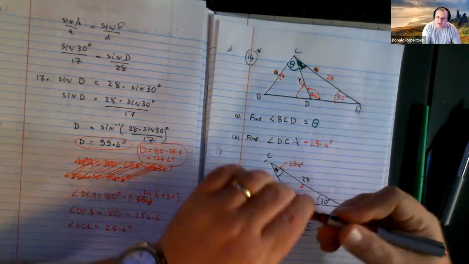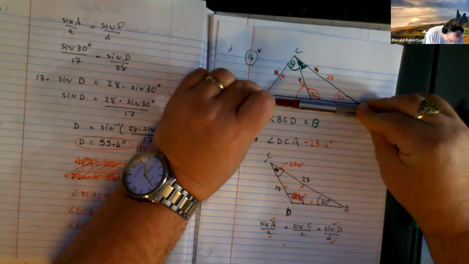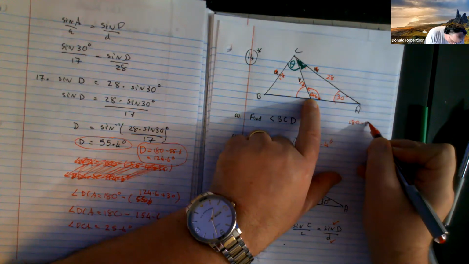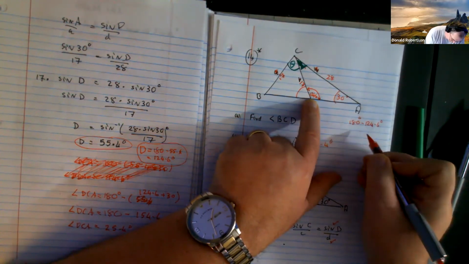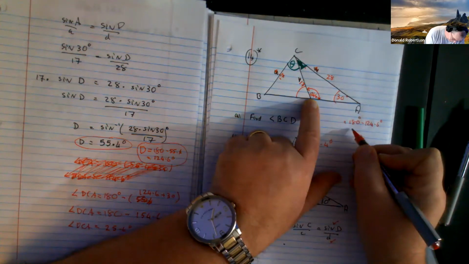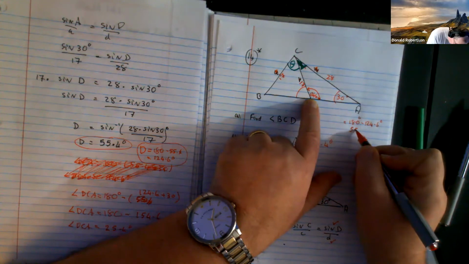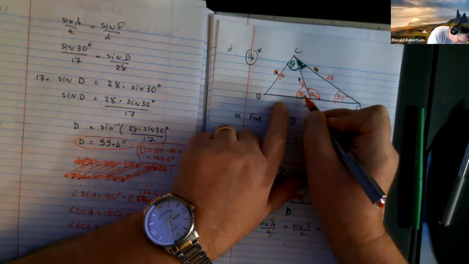Do you see that's a straight line? If this is a straight line and that's 124.6, if you take 124.6 degrees away from a straight line, which is 180, you get 55.4 degrees. So that angle is 55.4 degrees.